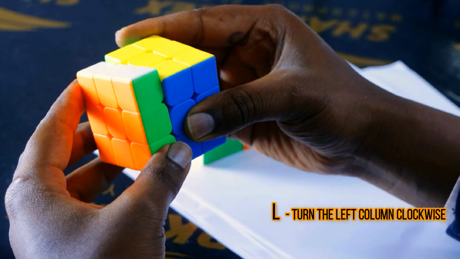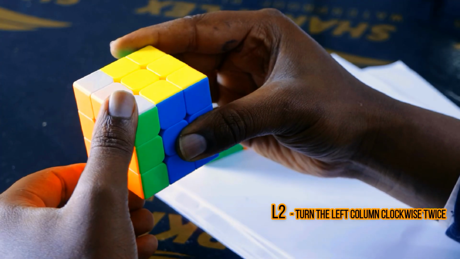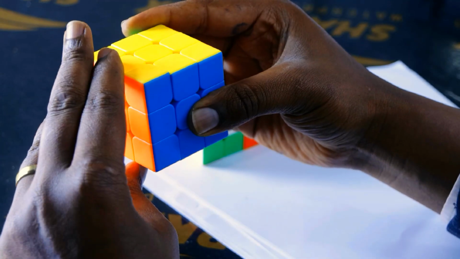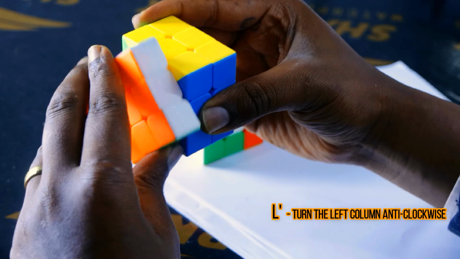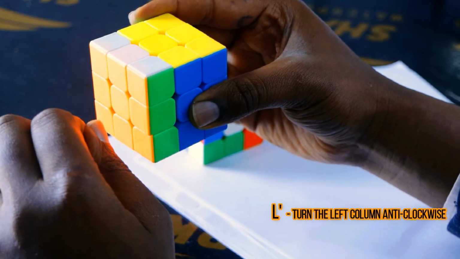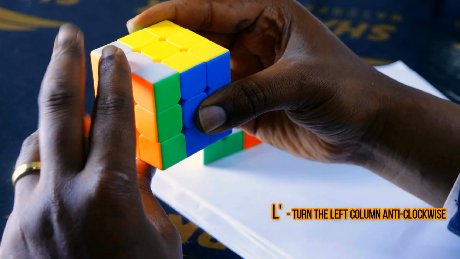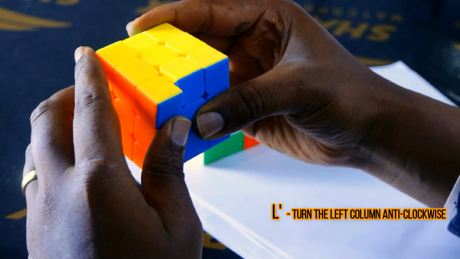If I say L2, I take it twice. If I say L prime, I take it anti-clockwise once.